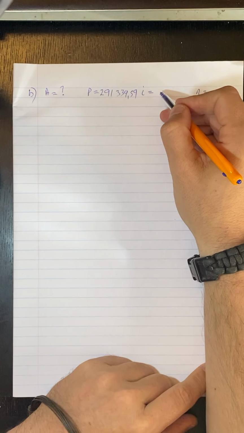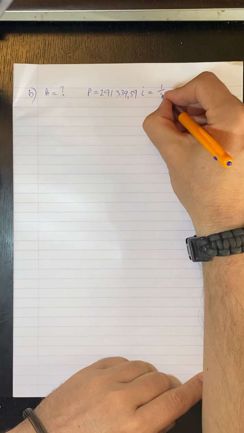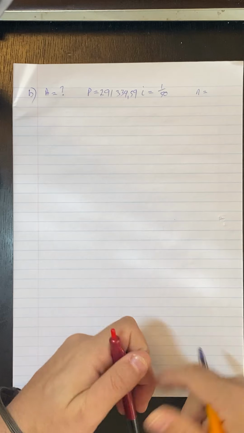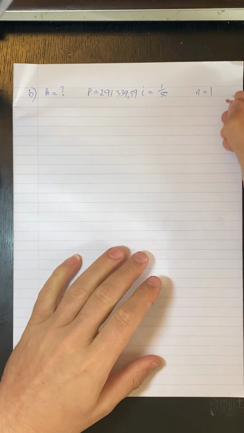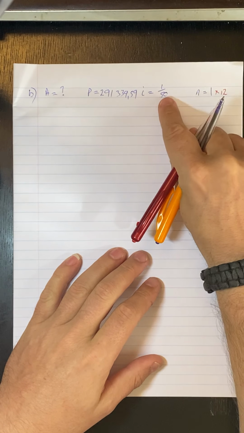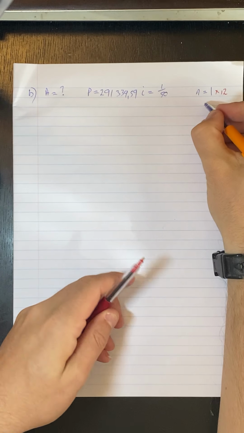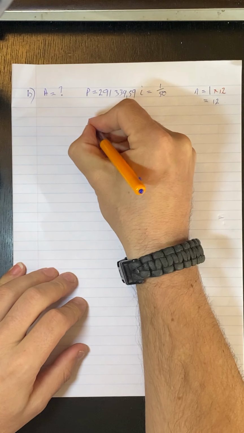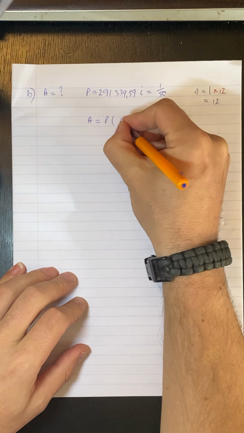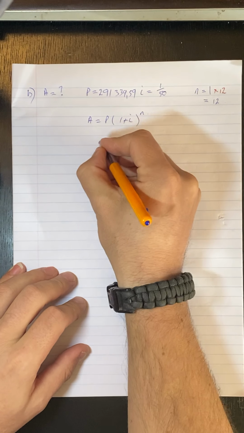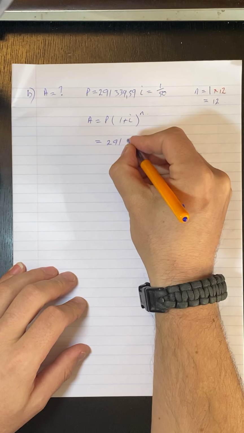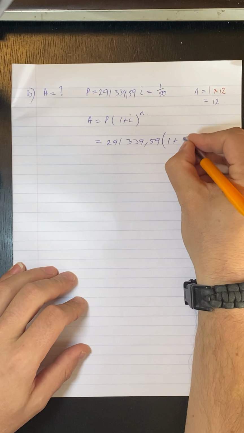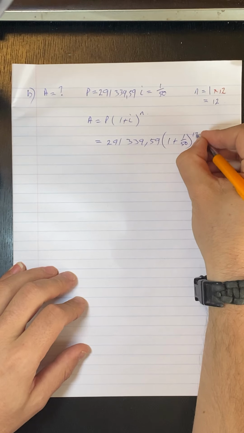Our interest hasn't changed. It's still 1 over 50. And our N now is, because he's leaving it in for 1 year, we must multiply that by 12 to get it into months, because this is compounded monthly. So we get the total number of payments is 12. Okay, so A is equal to P, 1 plus I to the N, 291,339 Rand and 59 cents, times 1 plus 1 over 50 to the power of 12.